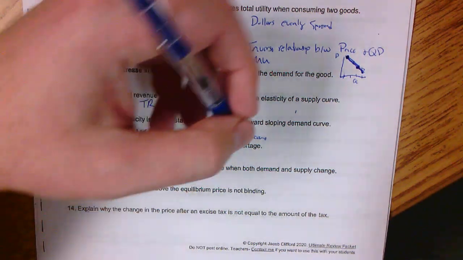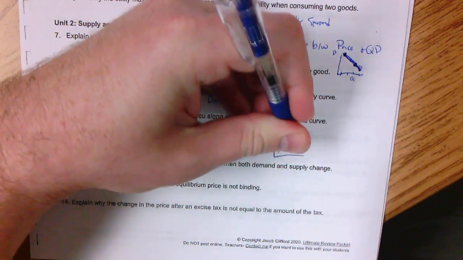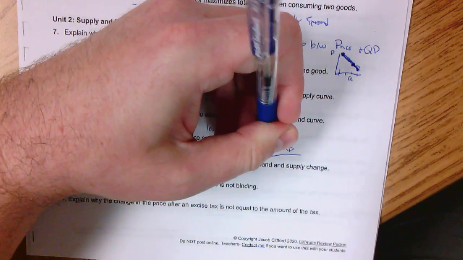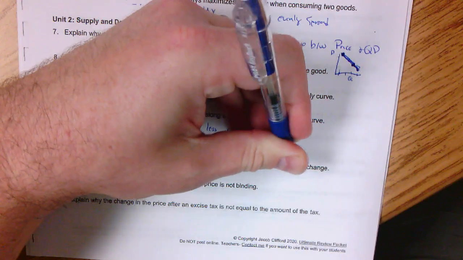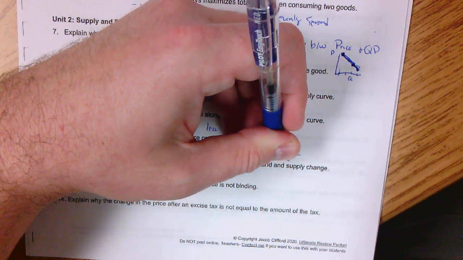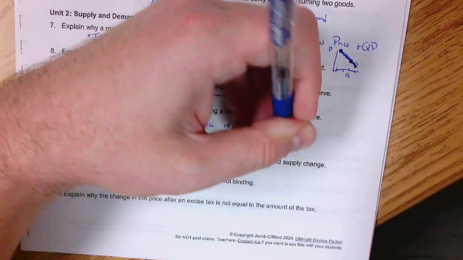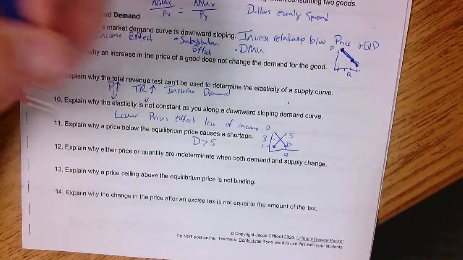Explain why a price below the equilibrium price causes a shortage. It's because, if we're looking at supply and demand here, and the equilibrium price is $3 for this good, right? If we set the price at $1, businesses are less willing to provide that good, but people are willing to buy more of the good. If demand is greater than supply, that would cause a shortage.